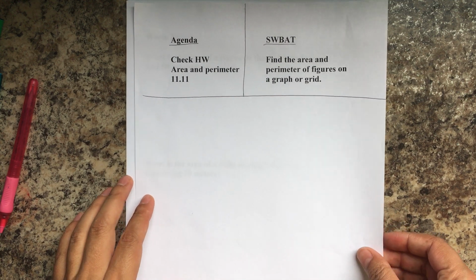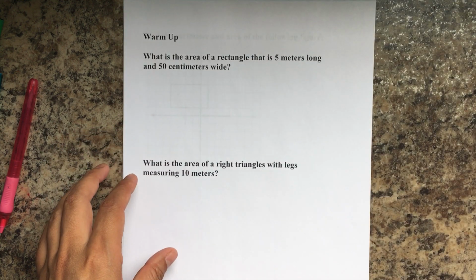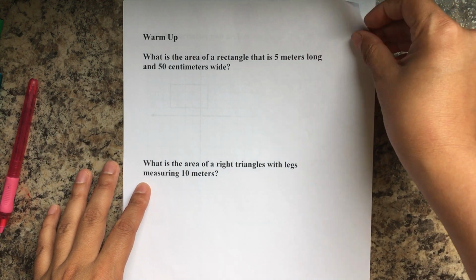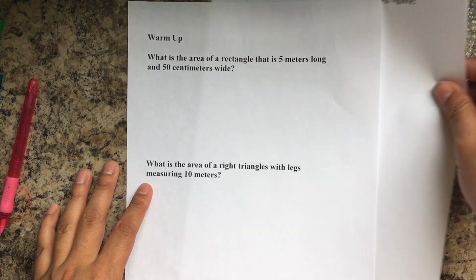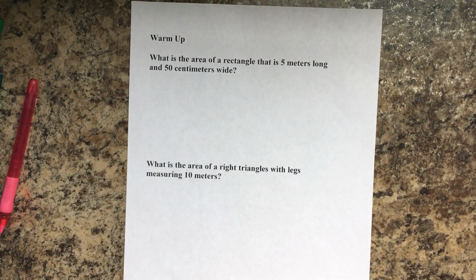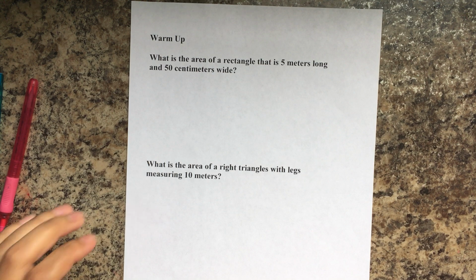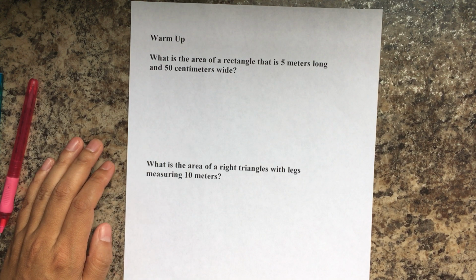Okay, so let's start with a warm-up. One of them is actually related to what we will be learning. The other one not so much, but it's good review. And so it says, what is the area of a rectangle that is 5 meters long and 50 centimeters wide?